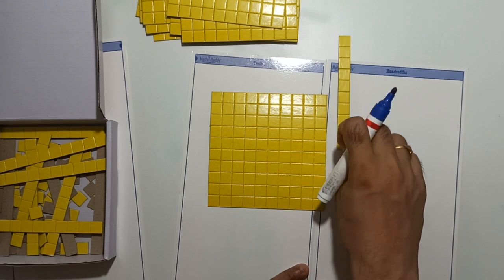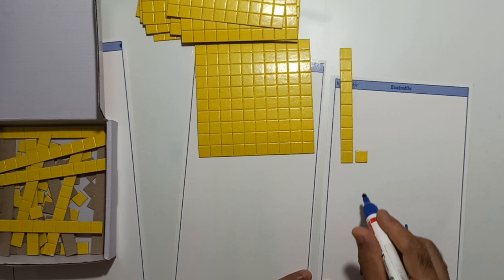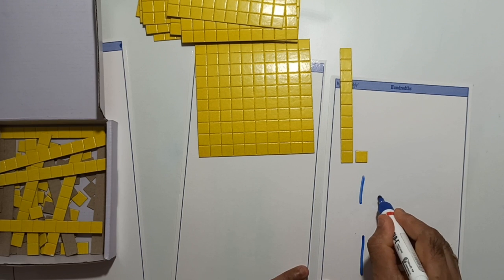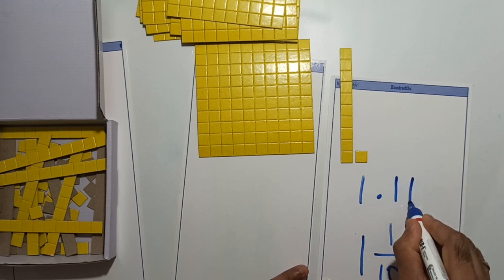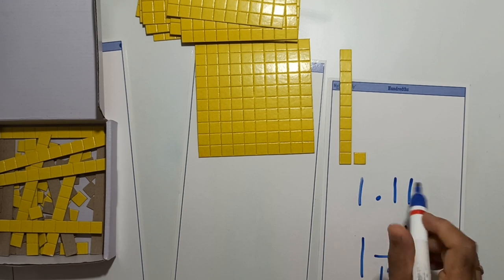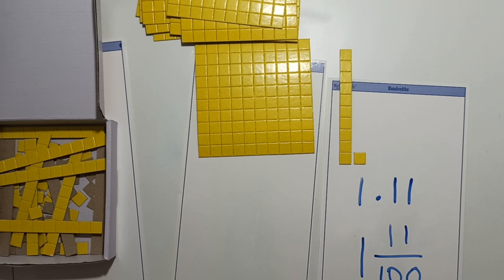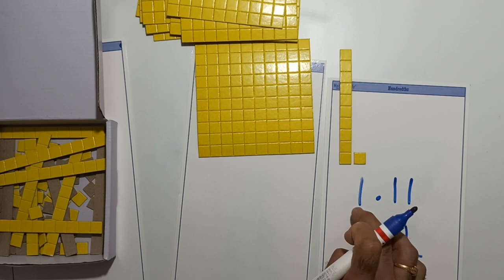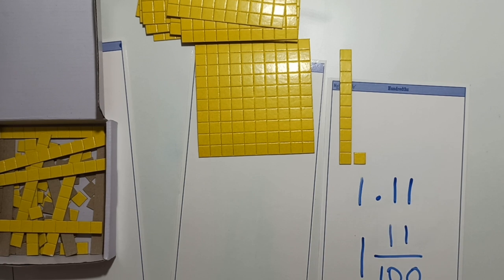When we want to write the same thing in another form, we can write it as 1.11. This is called decimal representation. I have 1 whole unit and 11 parts out of 100, and I can write it as 1.11.